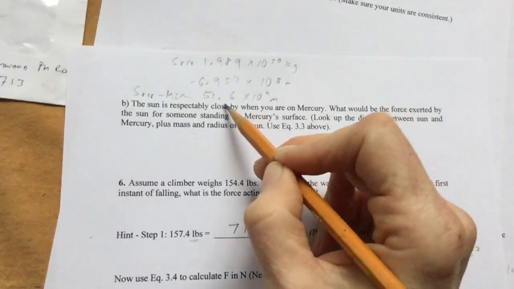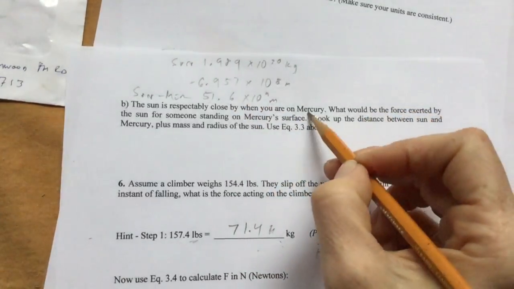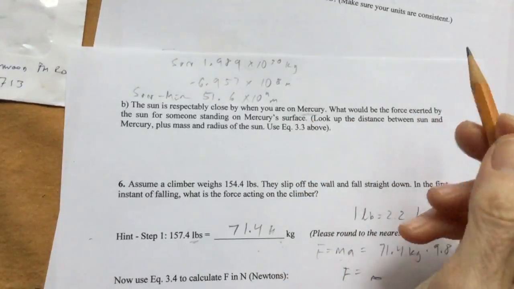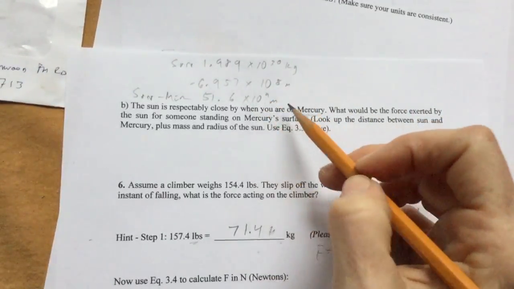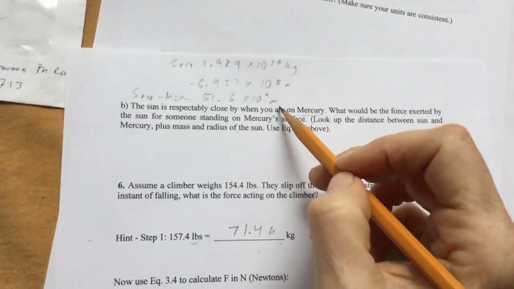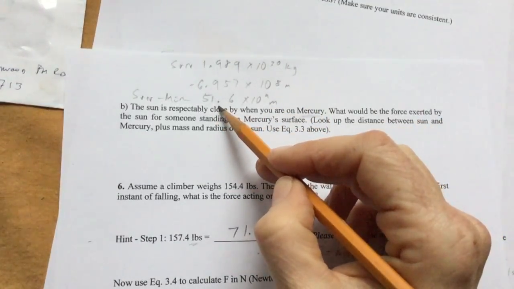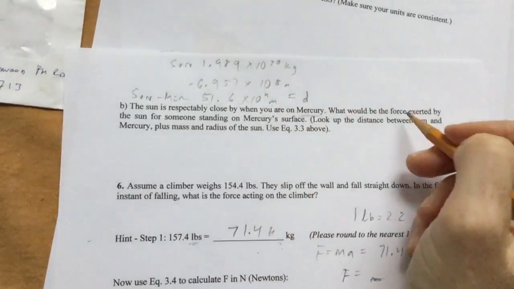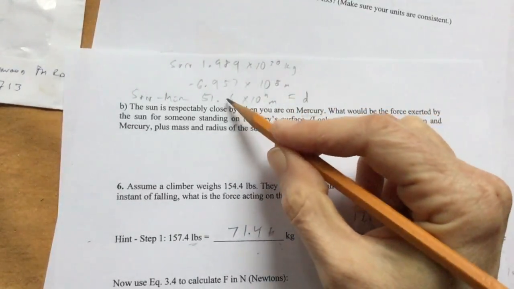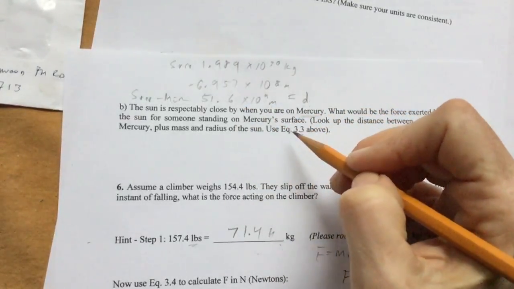And 50 times 10 to the 9th is much, much bigger than Mercury's radius. So the addition of Mercury's radius and even the radius of the sun to this number is almost negligible. It's like 1/100th of this number. For that reason, we can just call this D. You can add a couple digits to D and you won't change the answer because it's so big.